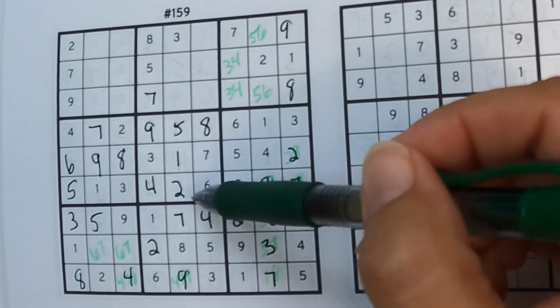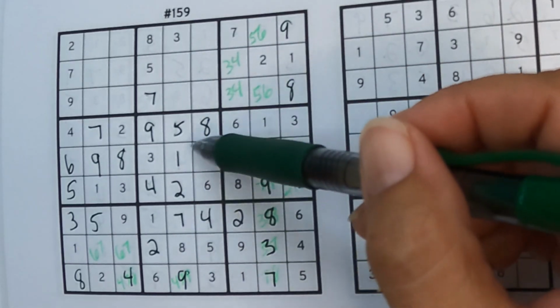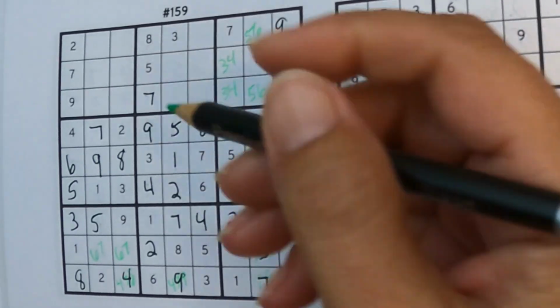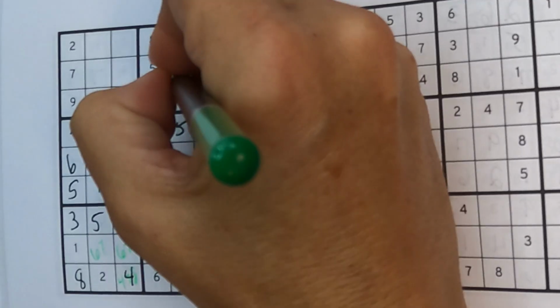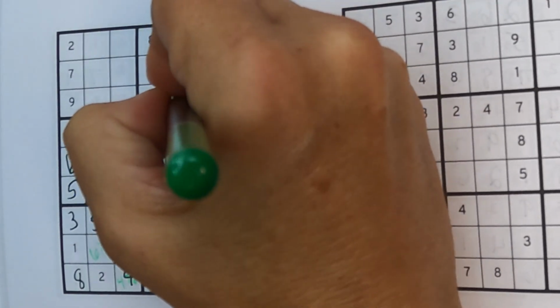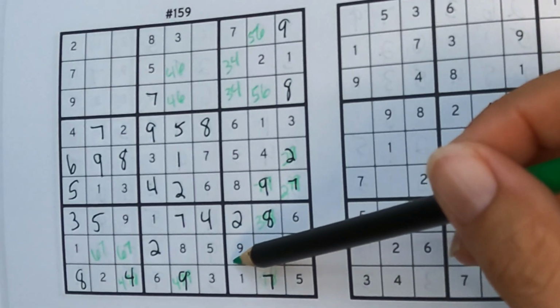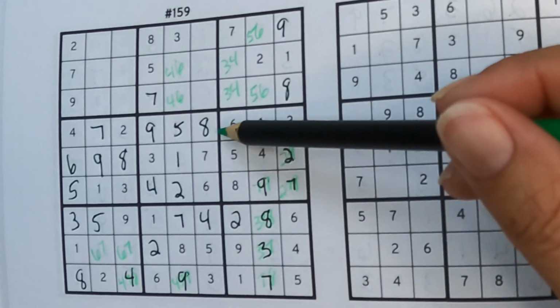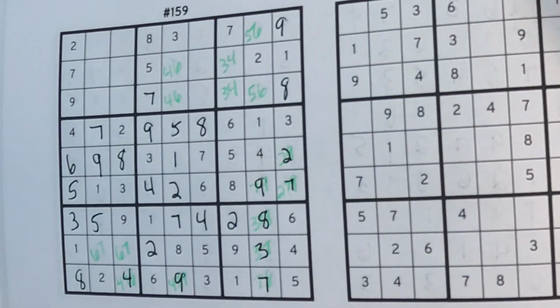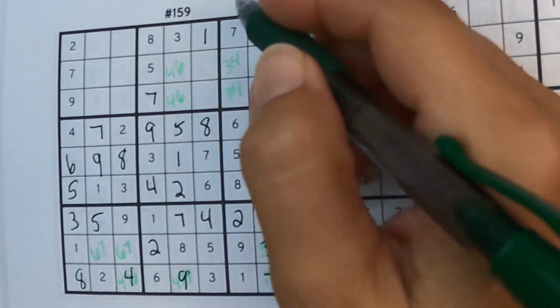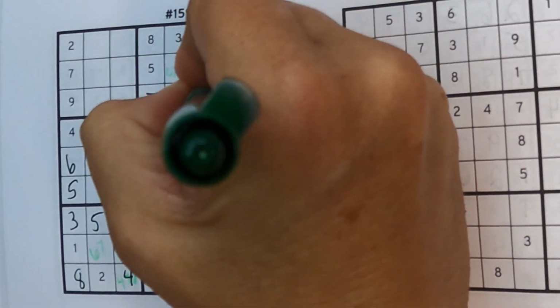For this column, we're missing 4 and 6. I don't see any help, so 4, 6, 4, 6. For this column, we're missing 1, 2, and 9. We've got 2 and 9 here, so this is our 1. 2 here, so 9, 2.